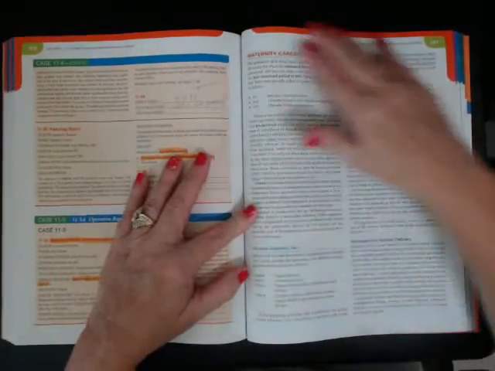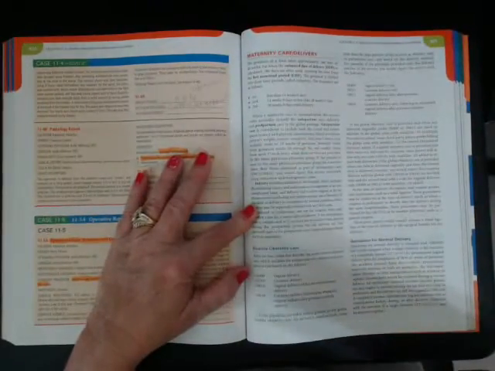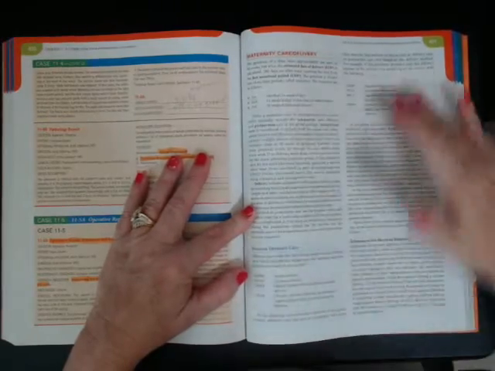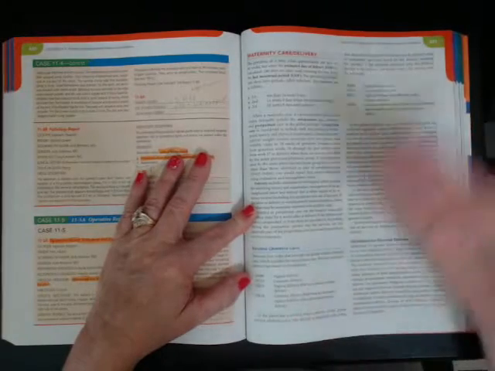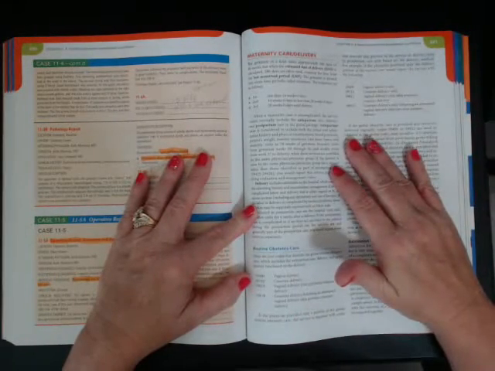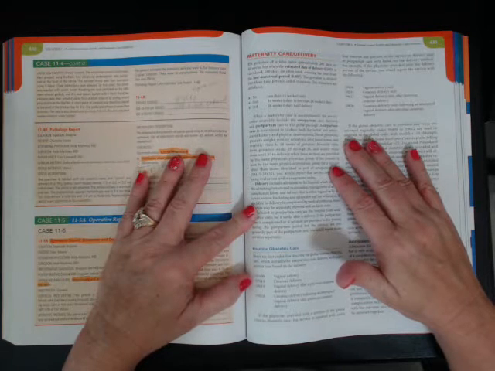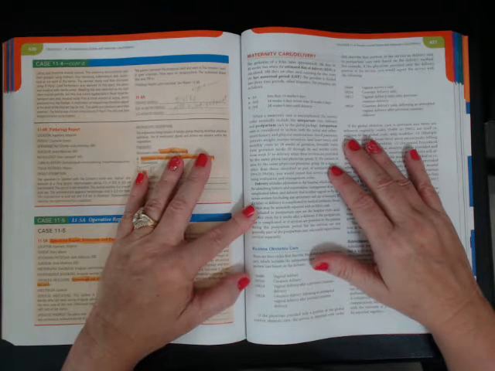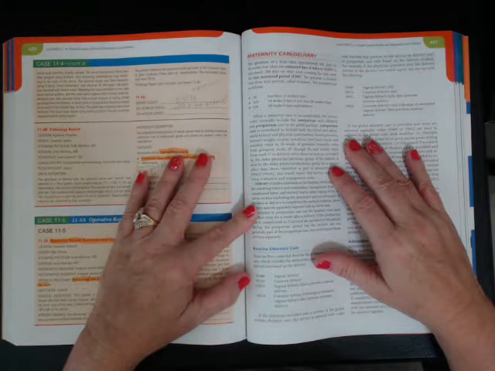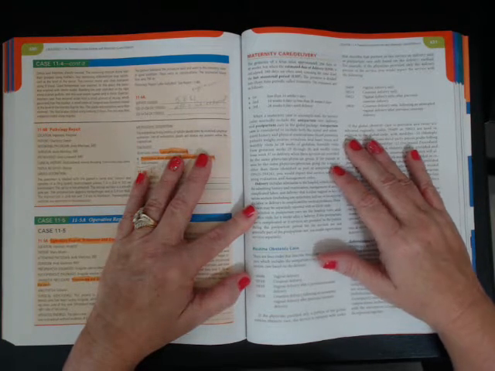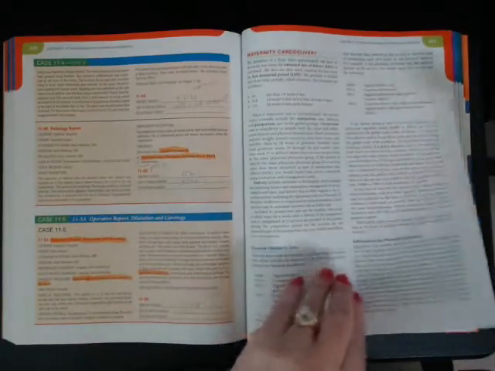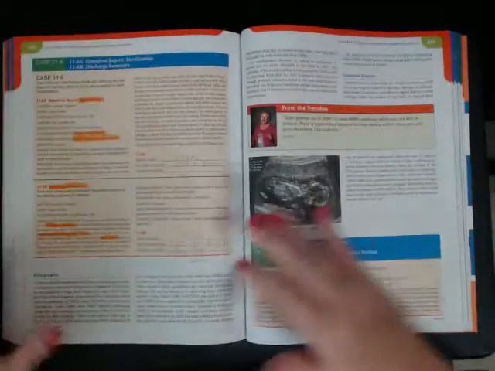Okay, moving into maternity care. This does a good job of talking about whether it's vaginal or C-section. Your diagnosis codes will be divided in trimesters in the ICD-10. You will also most likely always need to have a weeks code. Little bit of good wordy stuff in here.